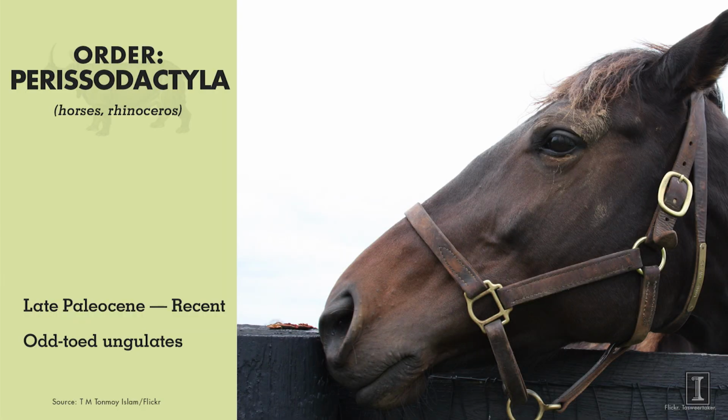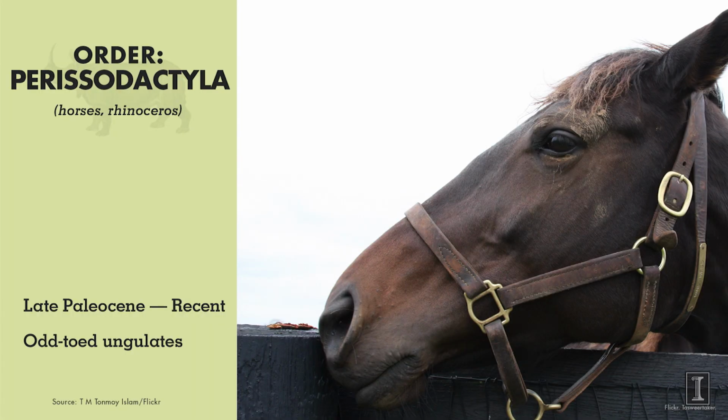The next order is Perissodactyla, and you can kind of tell by the naming there that it's similar to Artiodactyla, except these guys are odd-toed ungulates. So they either have one part of their hoof or it's divided into 3 actually. And so Perissodactyla arose in the late Paleocene, and examples of these are horses and rhinos. So again, we'll give you something to look at here, because we couldn't fit our horses and rhinos into our studio here.